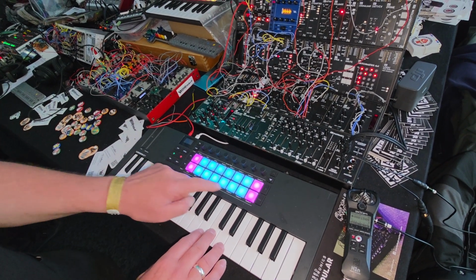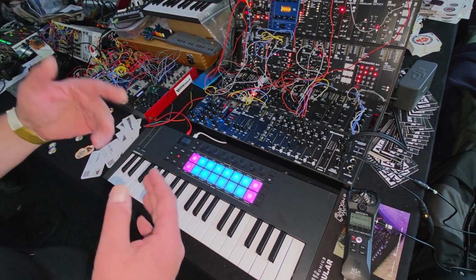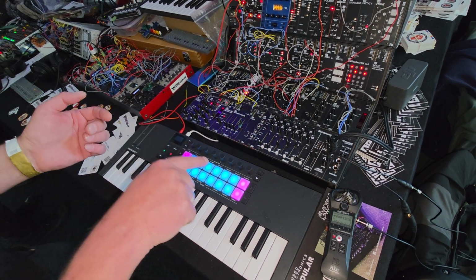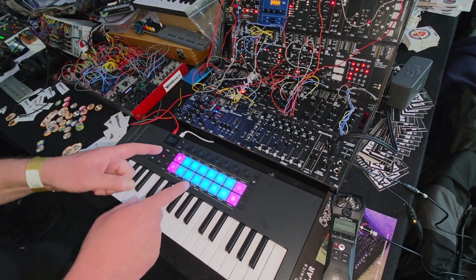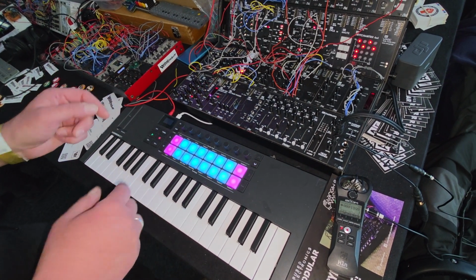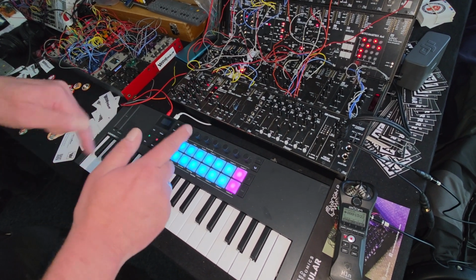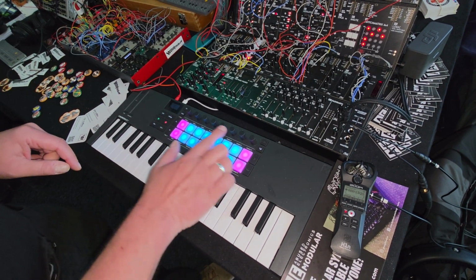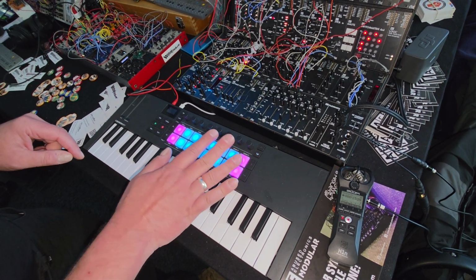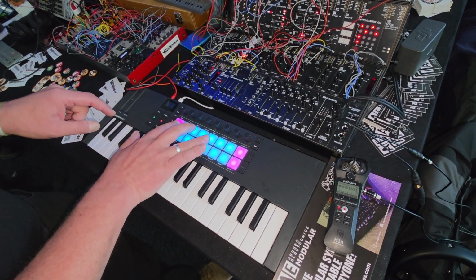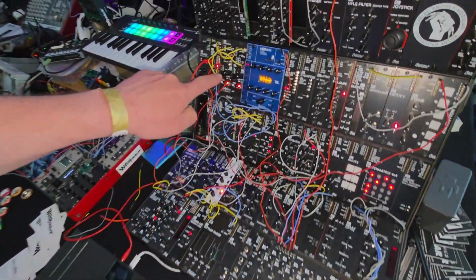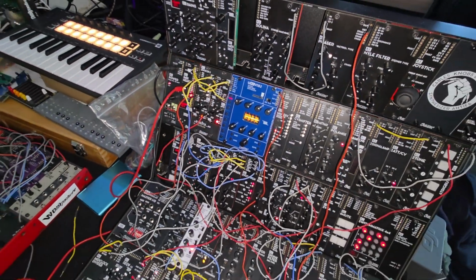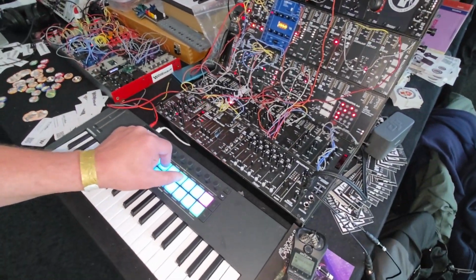It has these 16 pads that can act either as drum pads or as controller sources for on-off, or they also can act as an actual keyboard. And they are played on another MIDI channel. For example, the keyboard here goes out on MIDI channel 1, and these pads are going out on MIDI channel 10. And these pads are assigned to the micro poly module here. And so I can play a chord here.